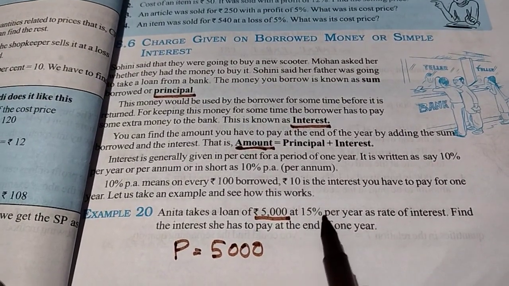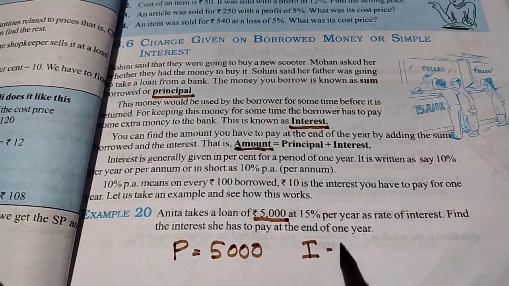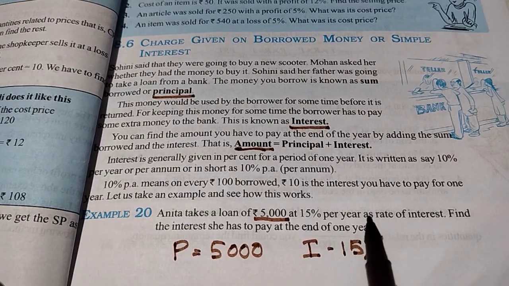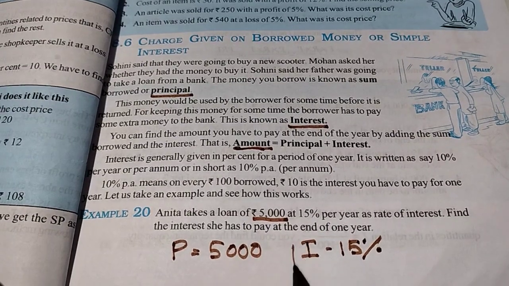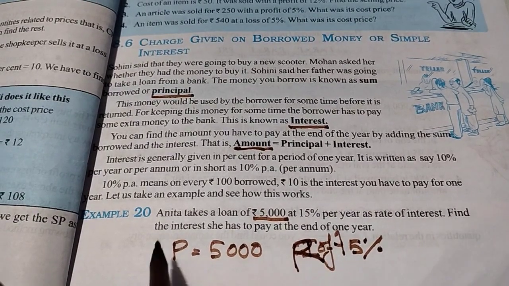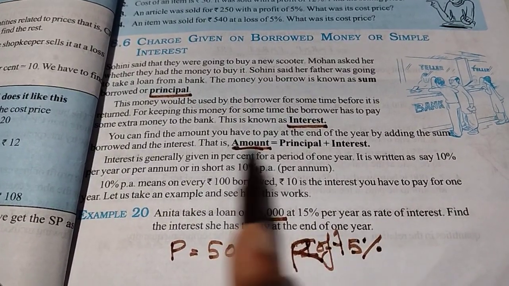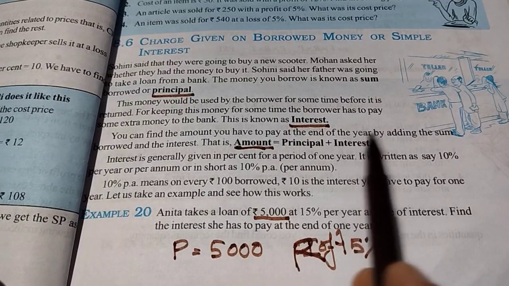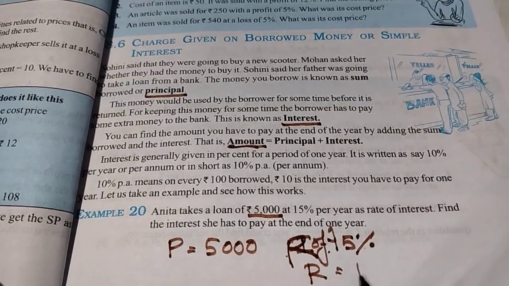At 15 percentage per year, for one year, that is the rate of interest. Now we have to find out the interest, the actual amount. This is the rate of interest, so we will call it R. R equal to 15 percentage.